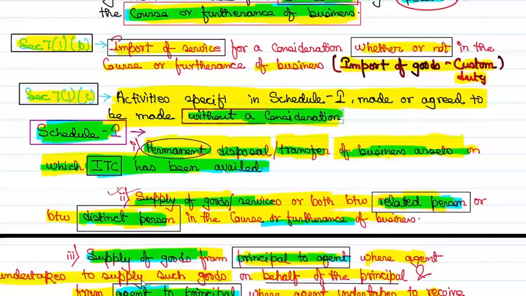Okay. Then we move on to Schedule 1. Schedule 1 was all about without consideration. There are 4 entries that we saw. Do you have anything to ask?